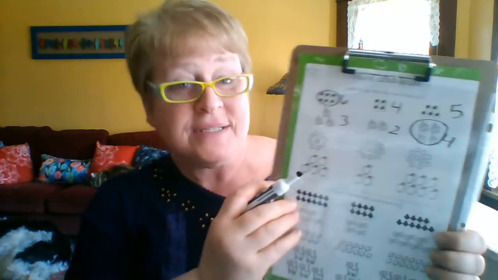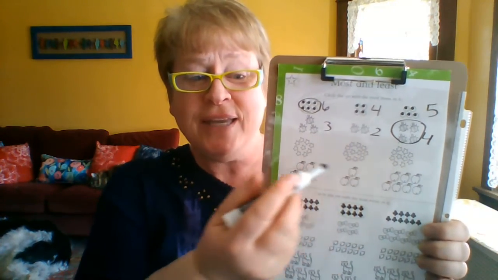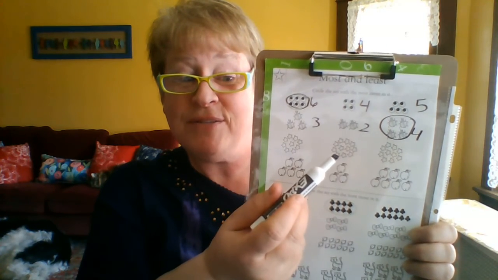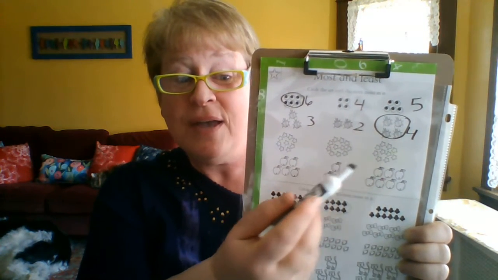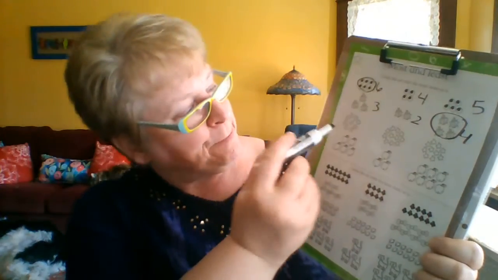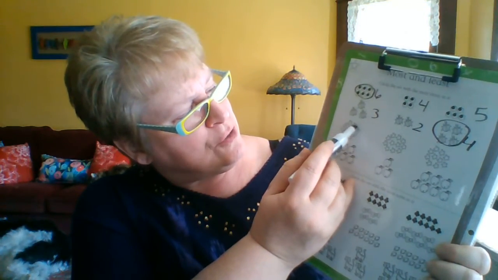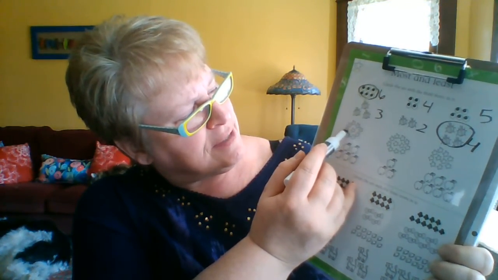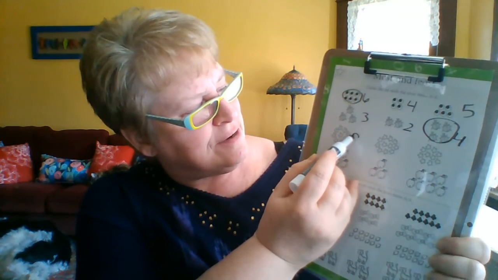Now we have some stars and they are in a pattern. Just by looking at it, it might be difficult to tell which one has the most. Now this one we can see just by looking at it doesn't have as much as these two. But because they're all in different patterns, we aren't quite sure if this or this has the most. So let's count them. We have 1, 2, 3, 4, 5, 6, 7, 8, 9 here.